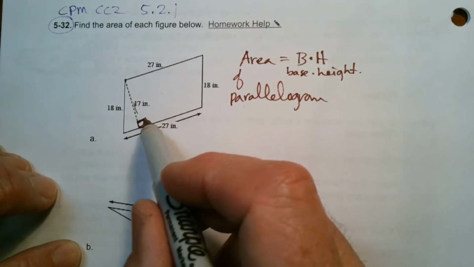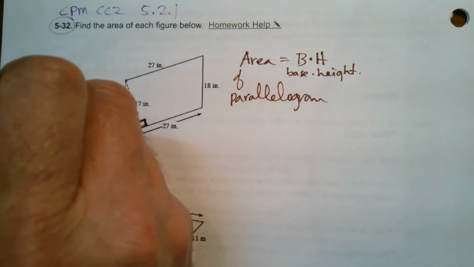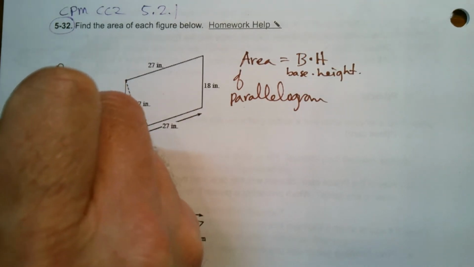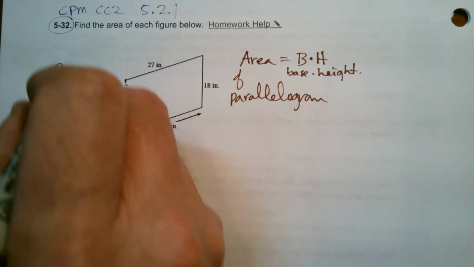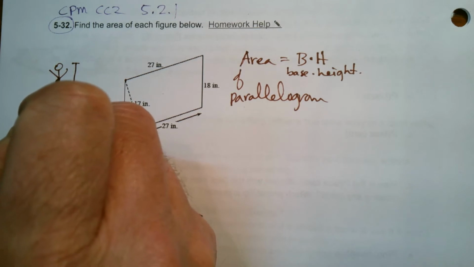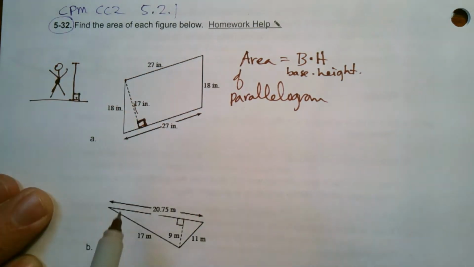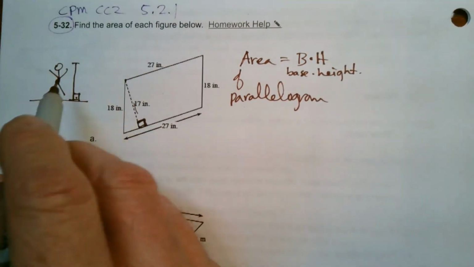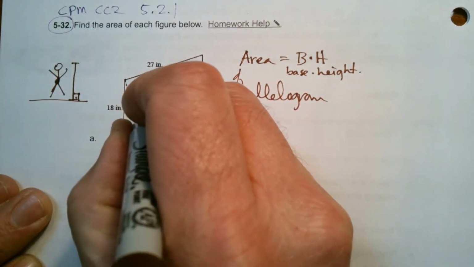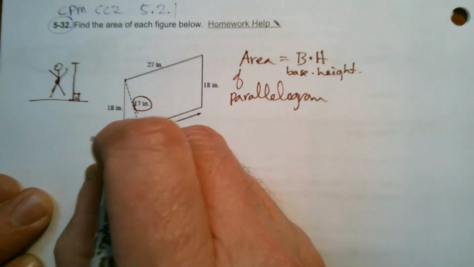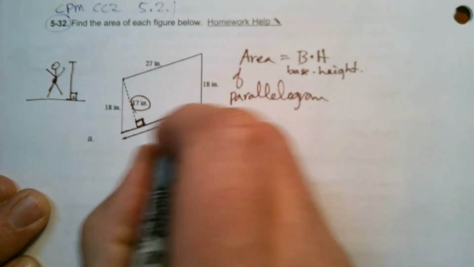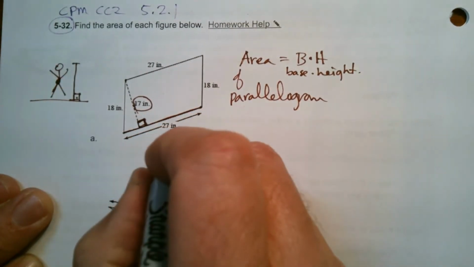If you were measuring how tall you are, you're going to stand as straight as can be, at a 90-degree angle to the ground. That's how you measure your height. So same thing. Height here is in this case 17, and the base is where the height meets, and that is 27.